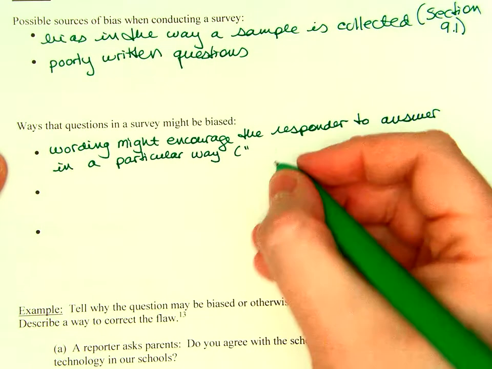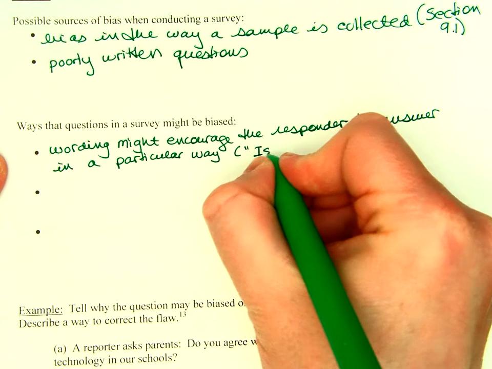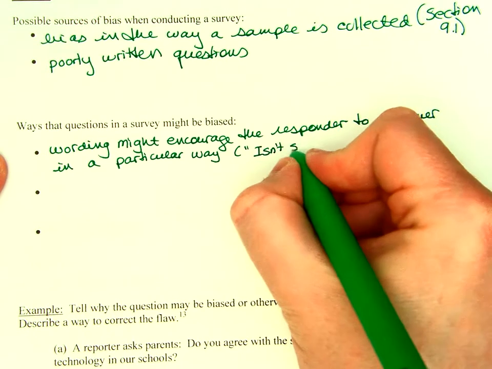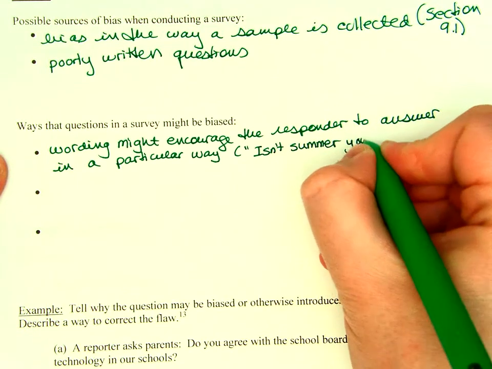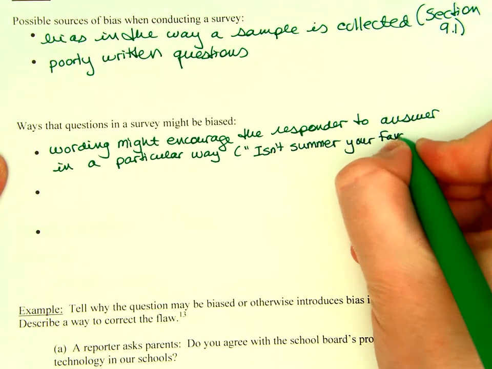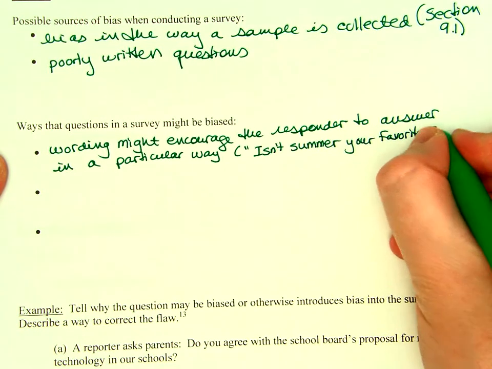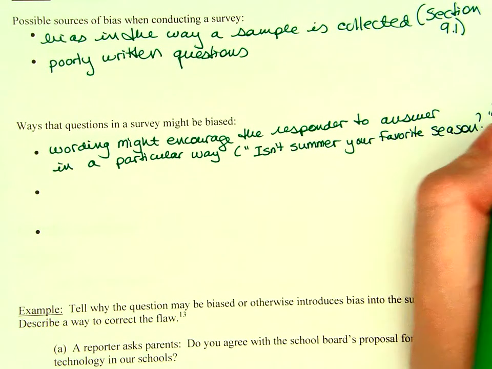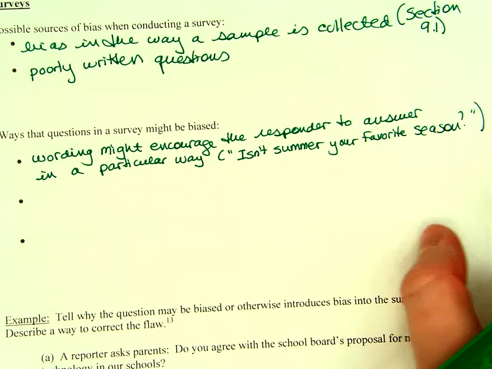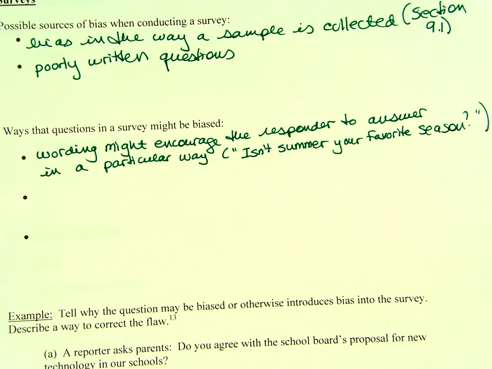For example, isn't summer your favorite season? The way this is being asked, it seems like they're trying to sway the responder to say, well, sure, yeah, summer's my favorite season. Maybe an unbiased way of asking this would be, what season is your favorite?